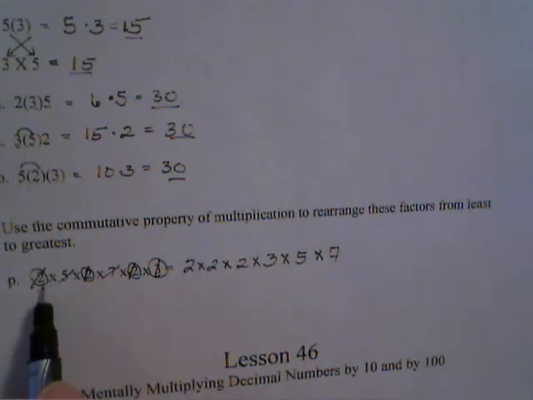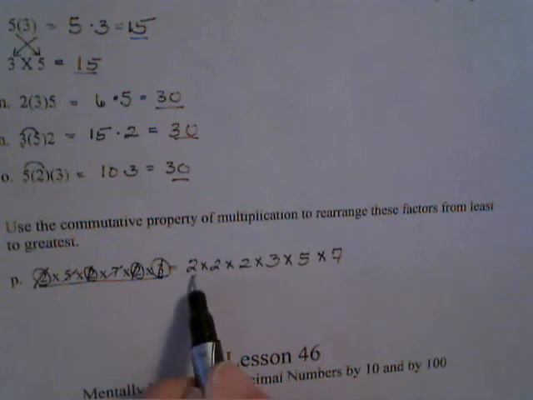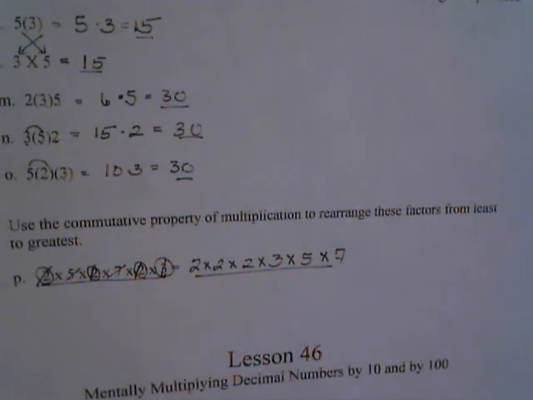So all that's saying is that when I multiplied out this, I get the same number as when I multiplied by this. That's it for lesson 45. We've got expanded notation and knowing what multiplication looks like and the commutative property. So go do lesson 45, get the problems done, and then you can do the video for lesson 46.